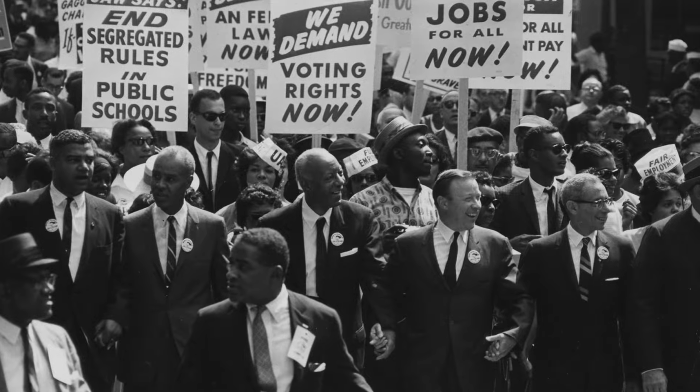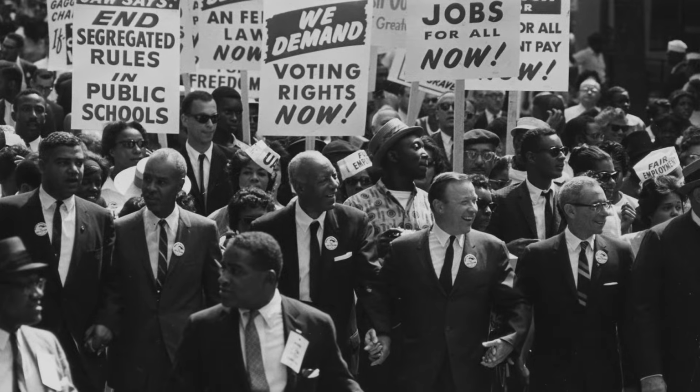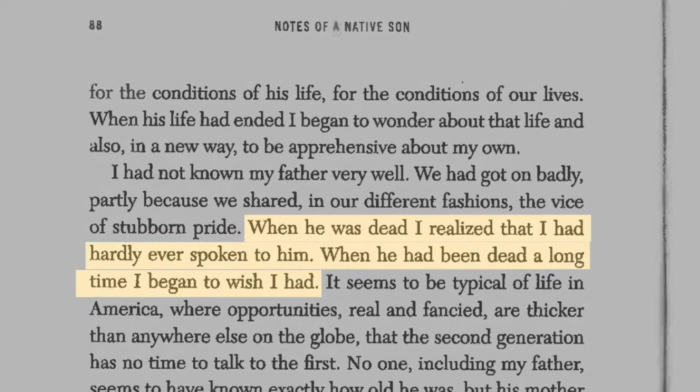Baldwin is one of the great American essayists, and the thing I find most incredible about Notes of a Native Son is the way that Baldwin is able to take a personal tragedy. This essay is about the death of his father, and he connects that to a political tragedy. He uses it to reflect upon the history of racial discrimination in the United States. And then he connects that to a kind of existential problem, because the essay is also about how do we judge a human life.